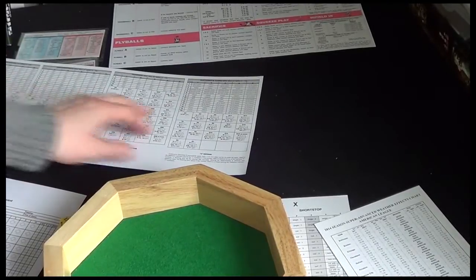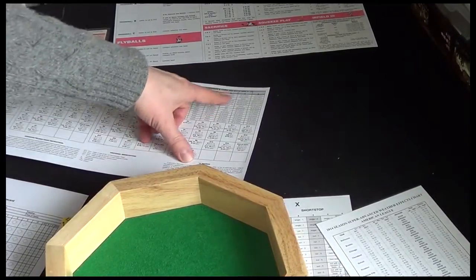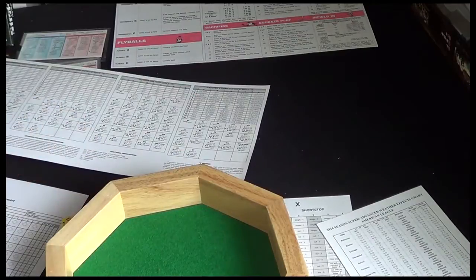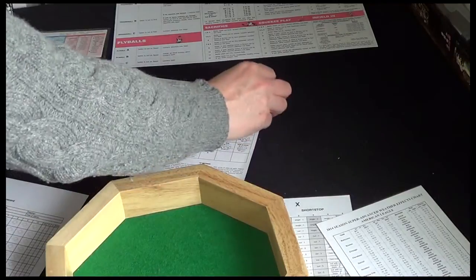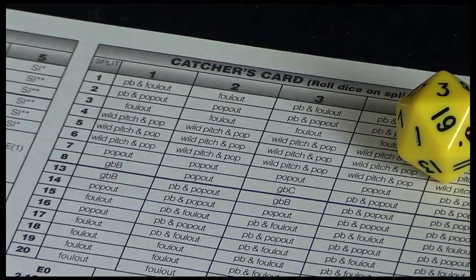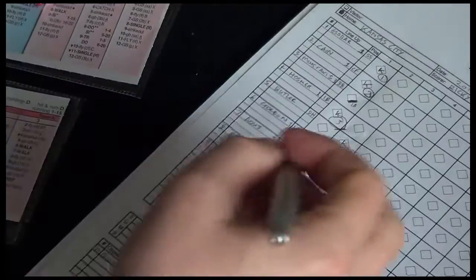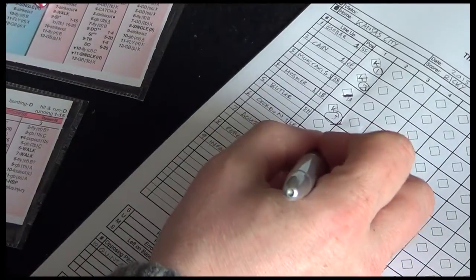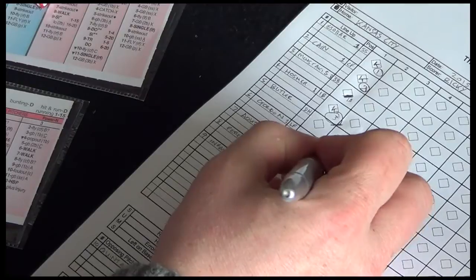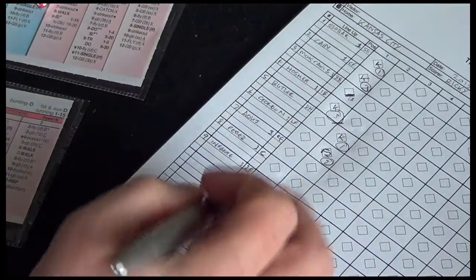Let's look at the catcher's card. And column 3. Could be a wild pitch or a pass ball. Let's roll the dice to find out. It's a 3. That's a bad defensive roll, but not all that bad. It's a foul out. Unlucky for Alex, so it's a foul out to the catcher. Out number 2.